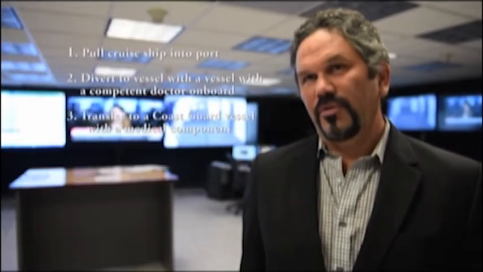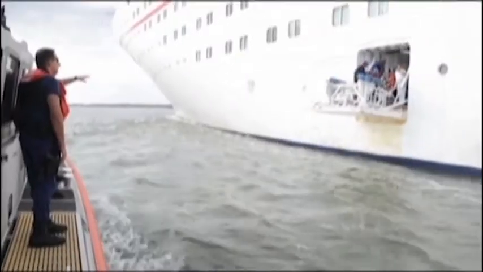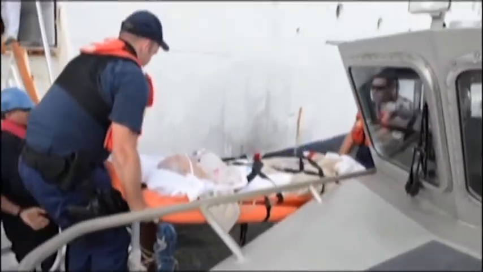The third portion of the hierarchy is transfer to a Coast Guard vessel with a medical component on board. The fourth is to do a small boat transfer, and the fifth, most risk evolution is a helicopter hoist.